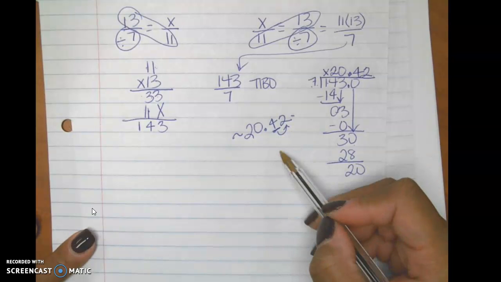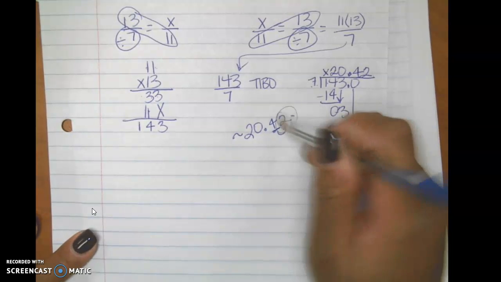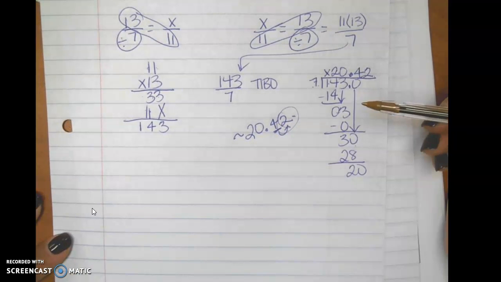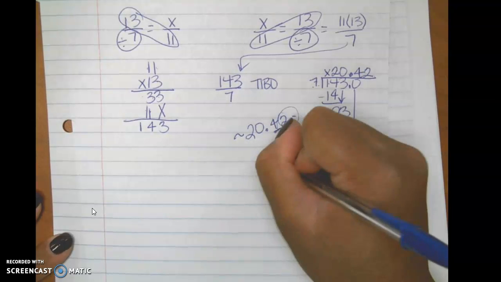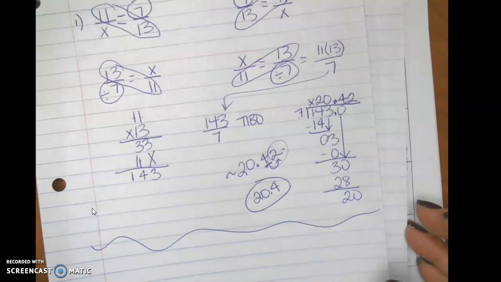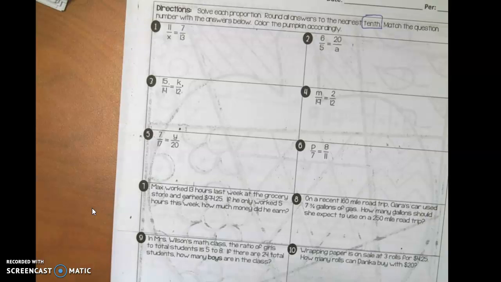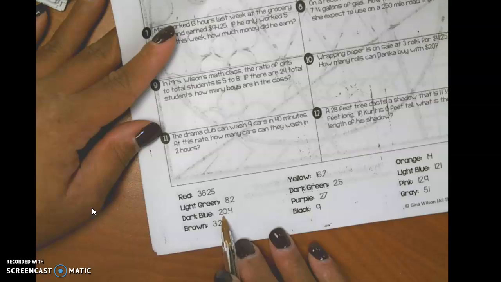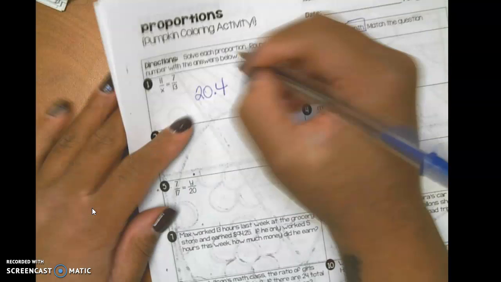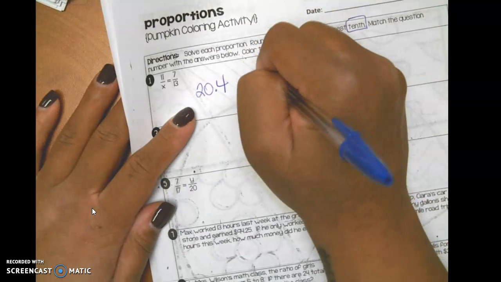Four or less, let it rest. 5 or more, raise the score. This 2 tells my 4 what to do. Is it going to go up or stay the same? So it's about 20.4. Go to my answer sheet. 20.4. Is that an option? Yes. And what color is it? It's dark blue. Dark blue for number 1.